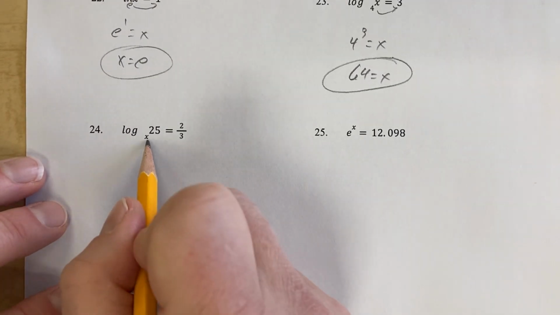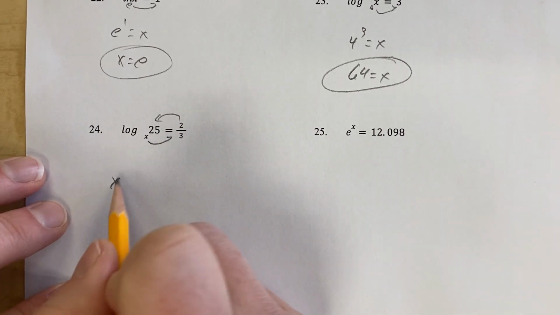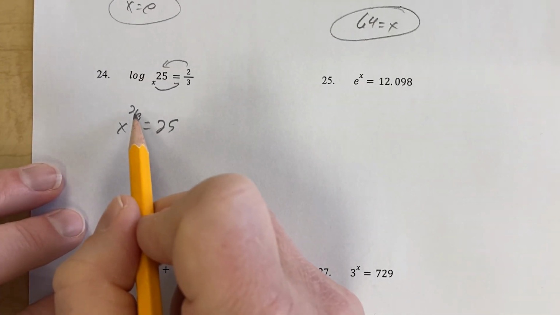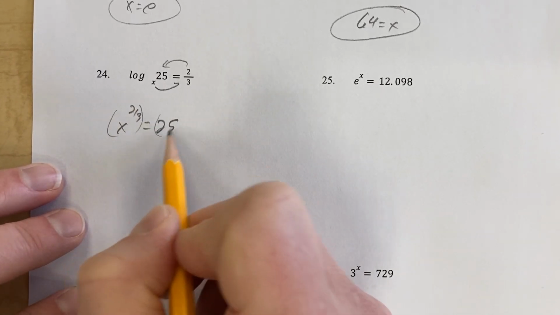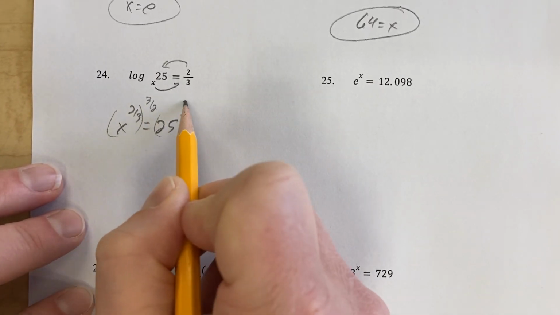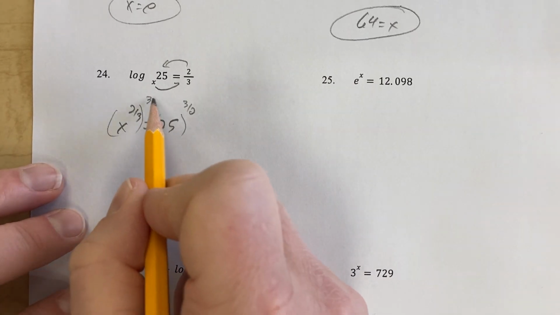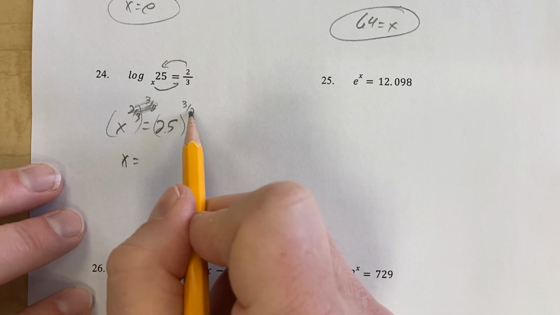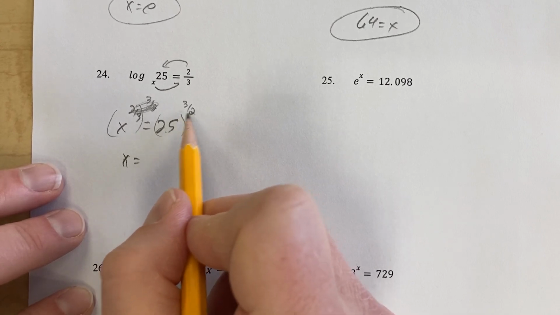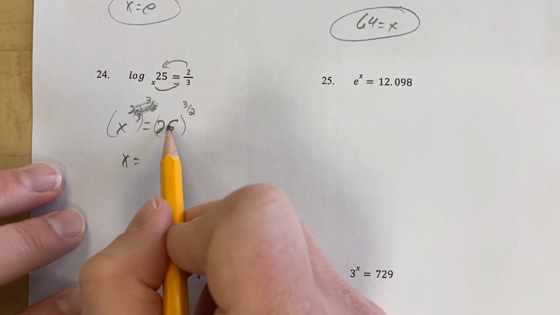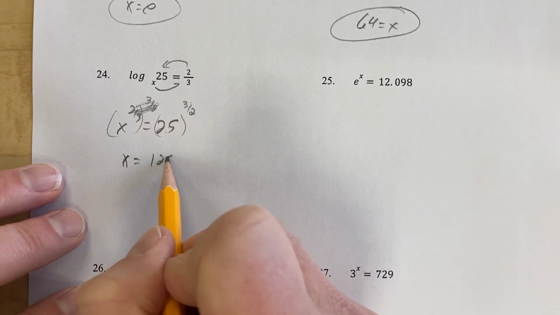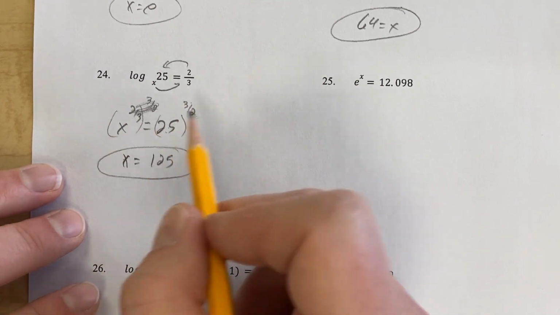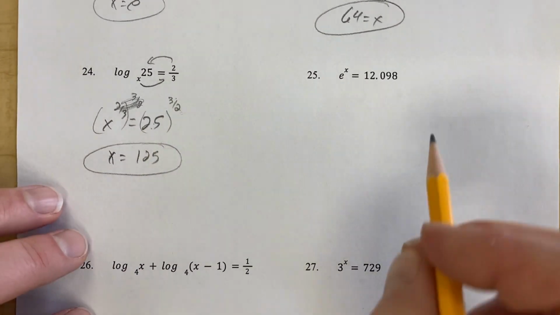All right. For this one, if we undo that, we get x to the 2/3 equals 25. So anytime I have an exponent that I don't want, I can always raise it to the reciprocal exponent. When they multiply, they cancel out. I get x equals 25 to the 3/2. So the half is square root. Square root of 25 is 5. Then 5 to the third power gives me 125. So do the root first, then multiply up. You can do it the other way, but that would be a lot harder on something like that.